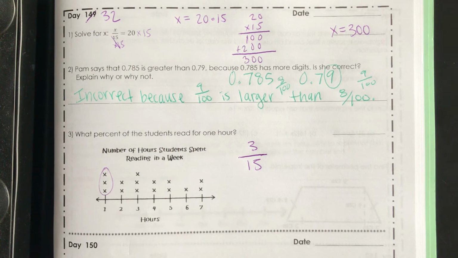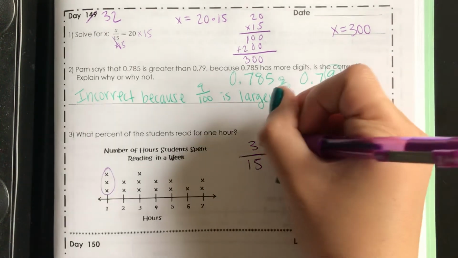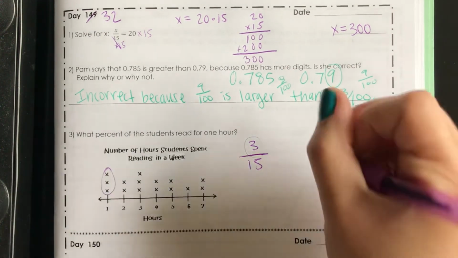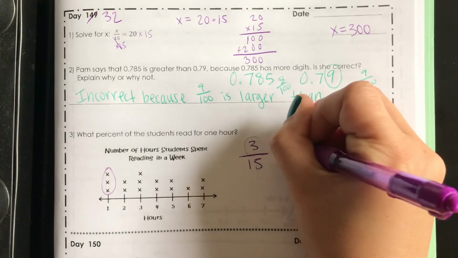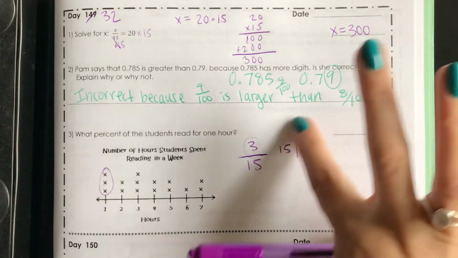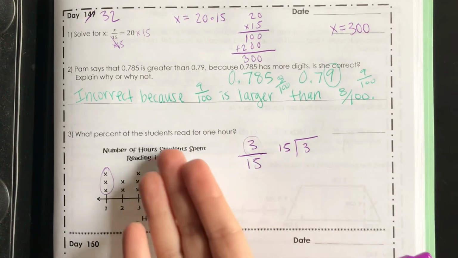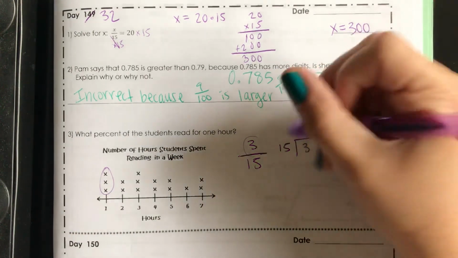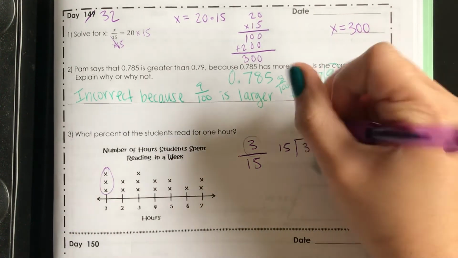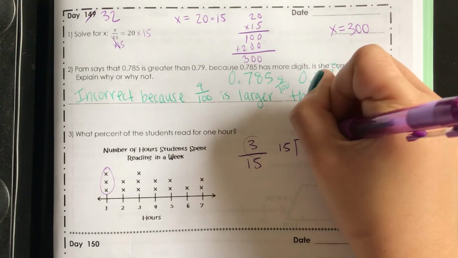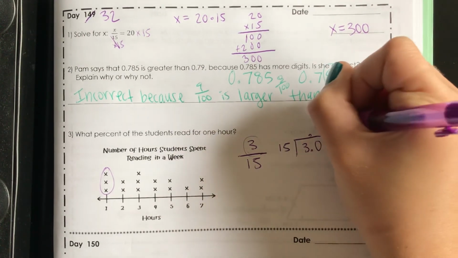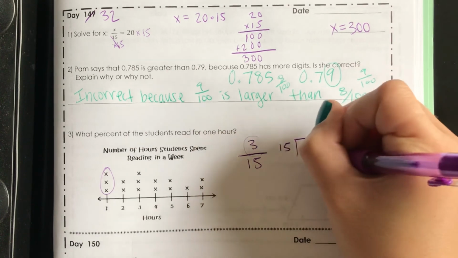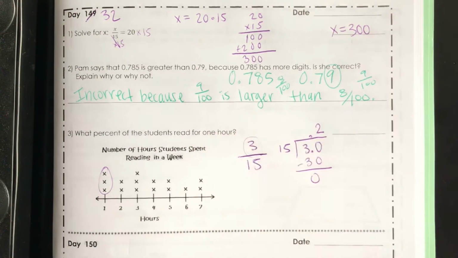So just like when we do our Spirit Week percentages, we know the top number, the numerator, goes inside the house. And we're going to do 3 divided by 15 to figure out our decimal, which will give us our percentage, which is what we want in the end. So 15 cannot go into 3, but if we do a decimal and a 0, 15 goes into 30 twice. 2 times 15 is 30, and so we are done.